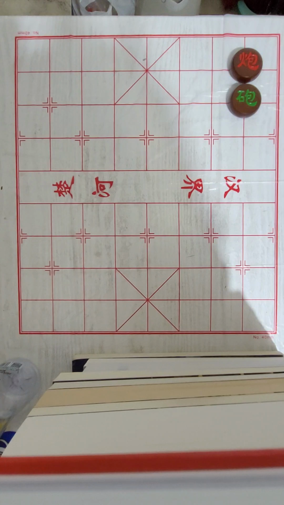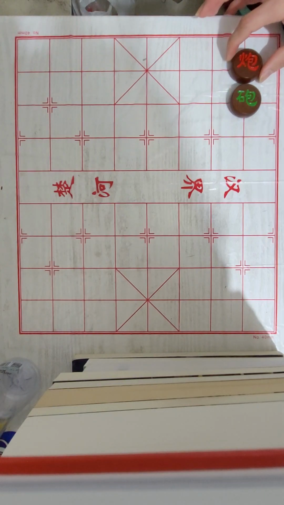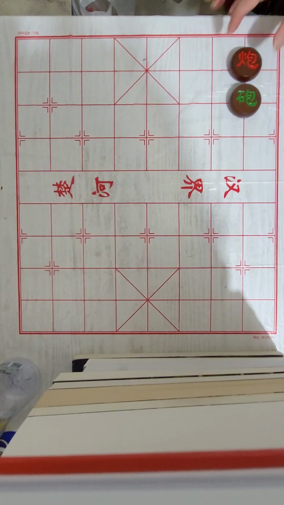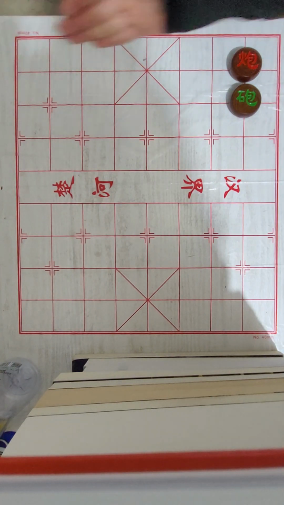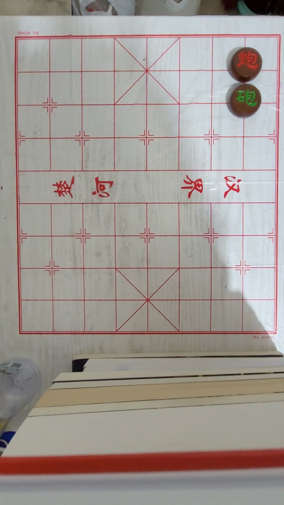Okay? Now, where can he go? He can move to this position, this position, this position, and any of this line, except the previous position.